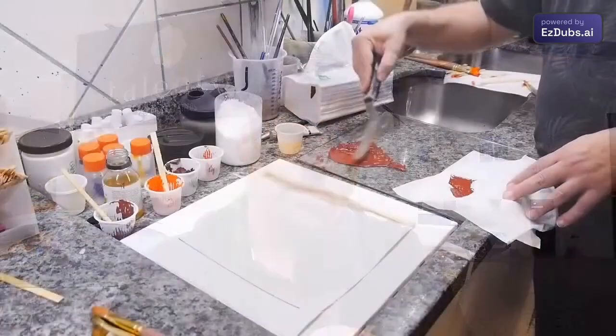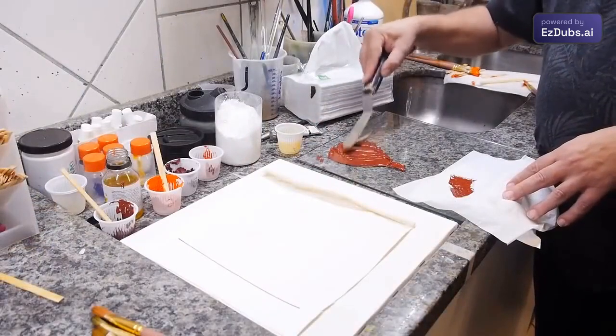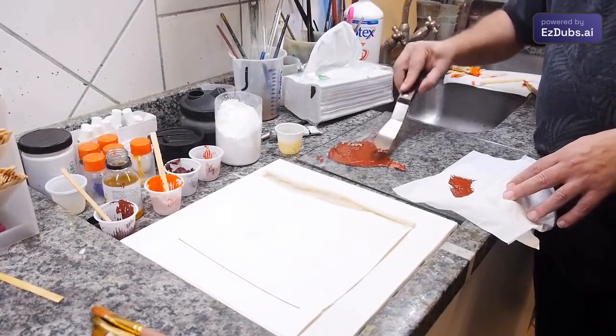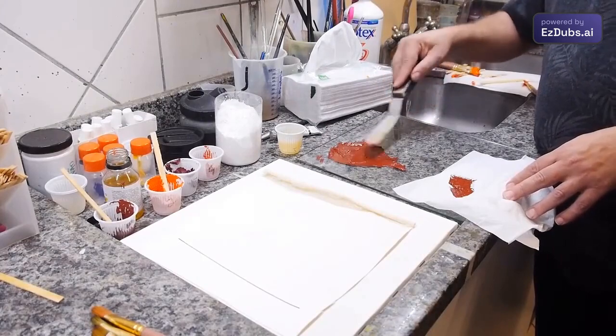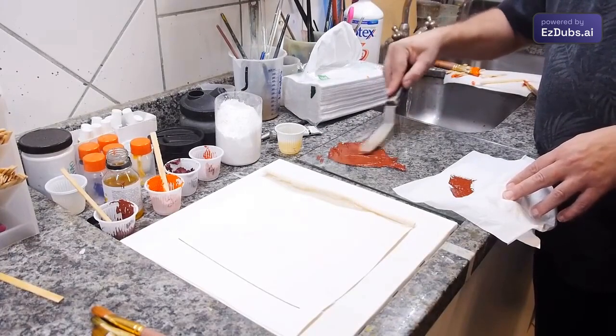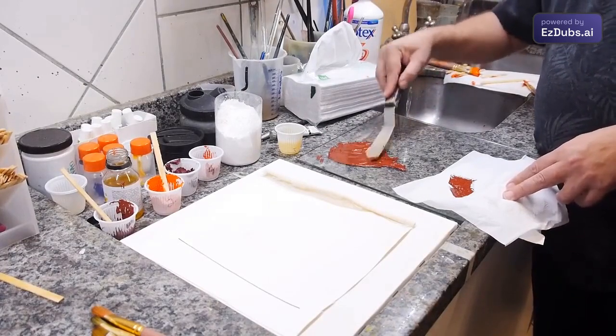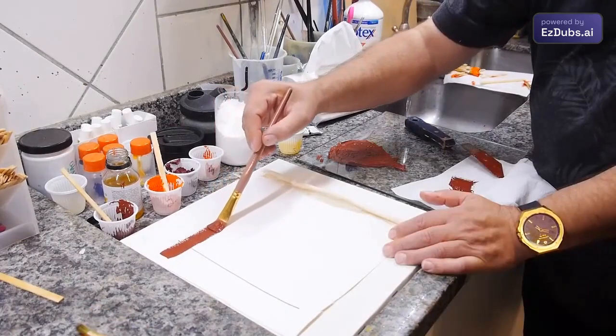Let's go. Guys, the production of oil paints is a very complex process that involves several steps to guarantee the quality and consistency of the final product. Here we are going to show you one of the very detailed forms of this process.